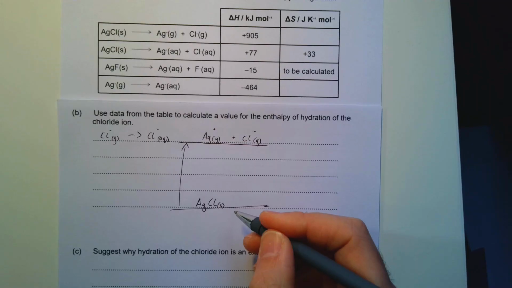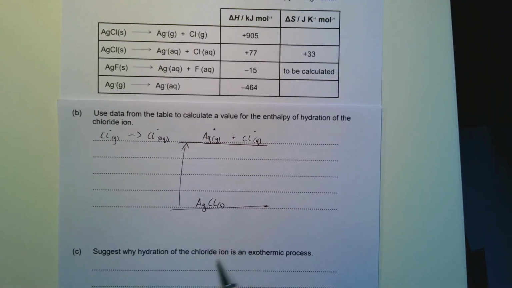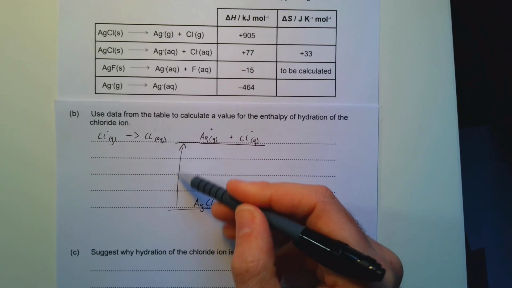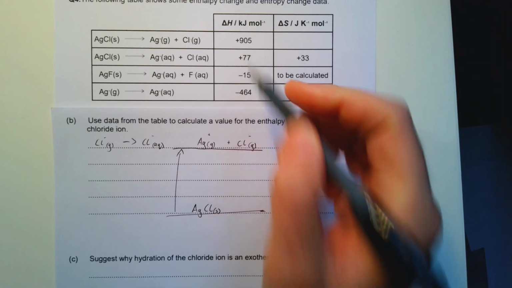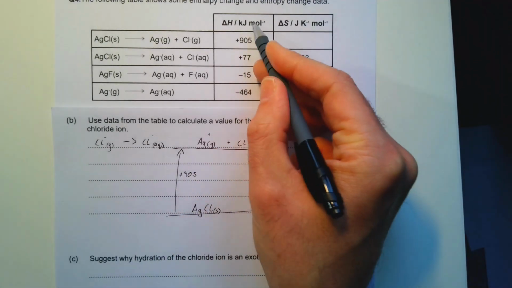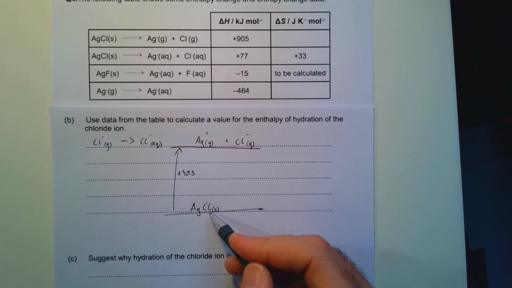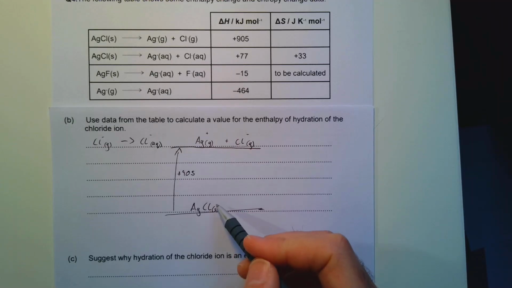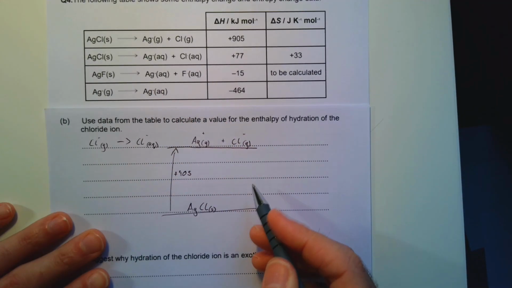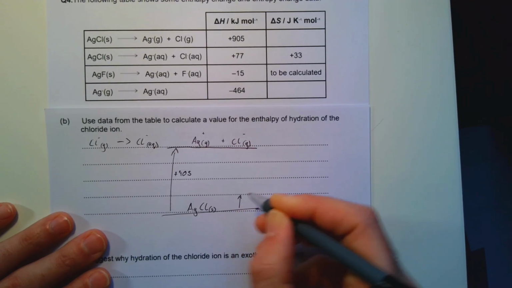It's the opposite of the lattice enthalpy of formation. So we're not forming the lattice, we're dissociating the lattice. So we're going up here, and that's again we can see up here of plus 905. These are all in kilojoules per mole, these values, so I won't write down all the units each time. That's one thing we can do with silver chloride. The other thing we can do with silver chloride is go to the aqueous ions. So we can just dissolve that into solution like this.